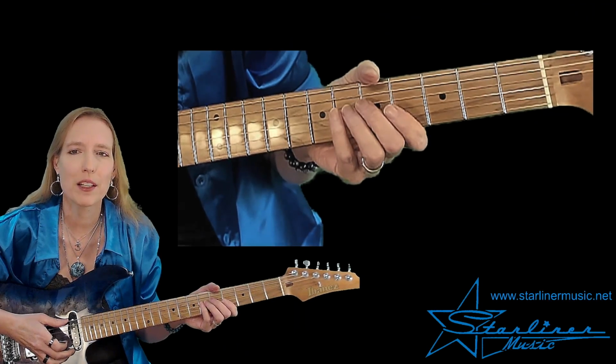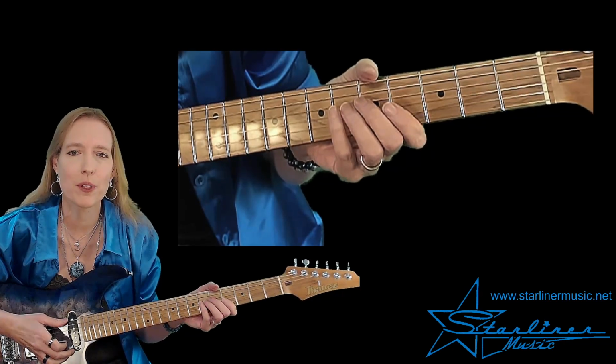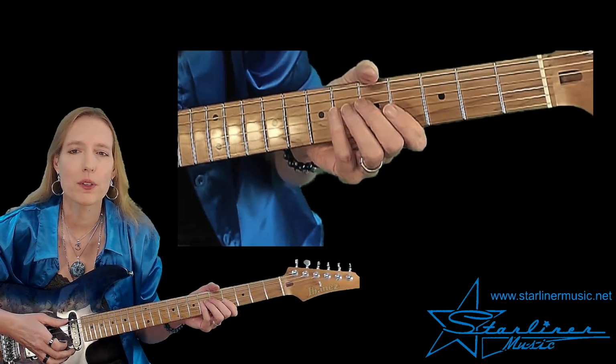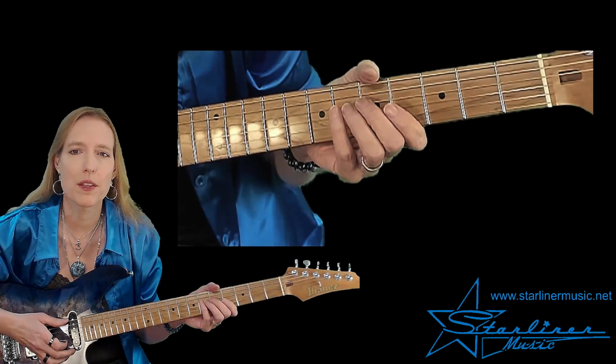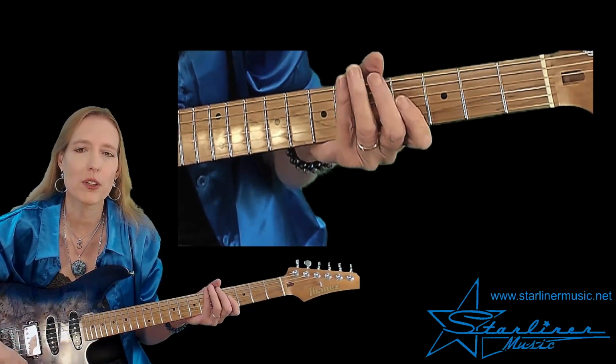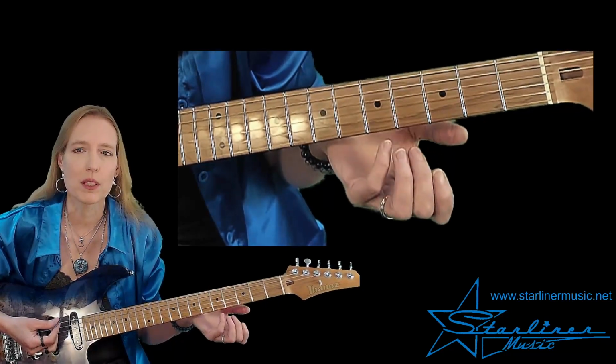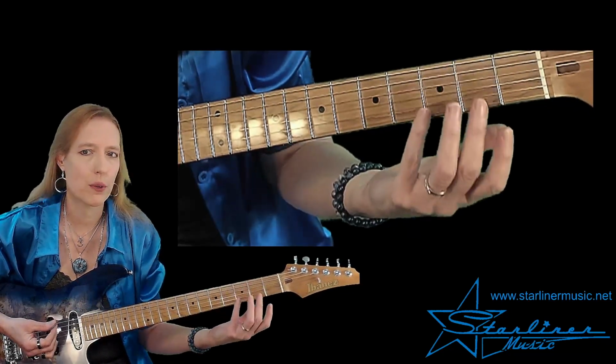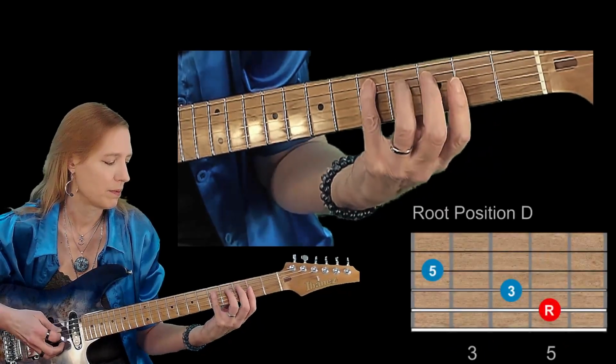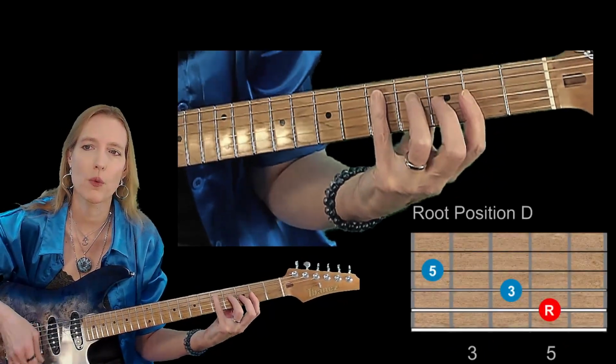All right, today we're talking about triads on strings 3, 4, and 5. Let's go over the triads for the root D. So I'm going to start with root position D, and that means that the root is in the bottom of the chord. So here's a D chord. That's 1, 3, 5.